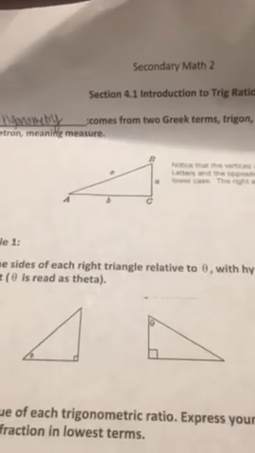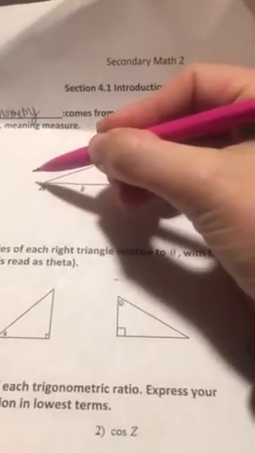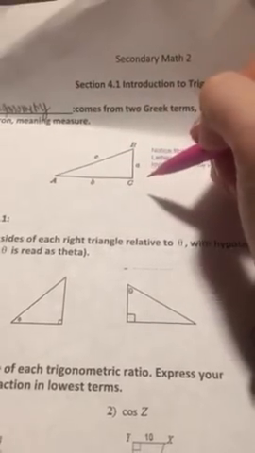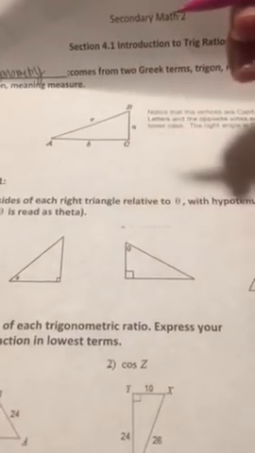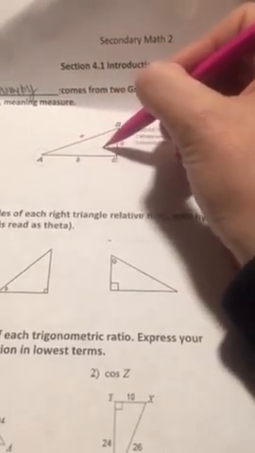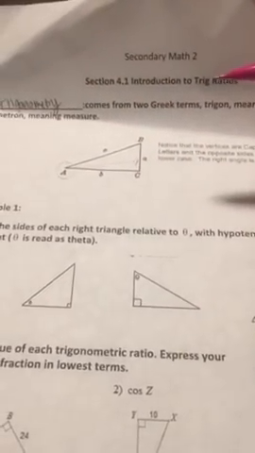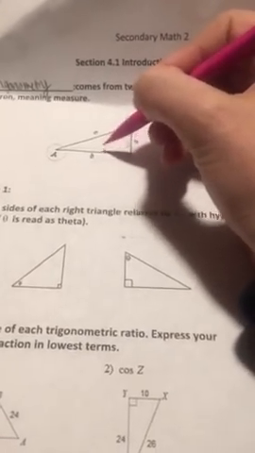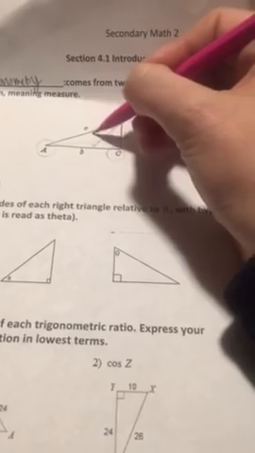When we label triangles, the angles are in uppercase and the sides are in lowercase. Notice A matches with the opposite side, and angle B matches with their opposite sides.